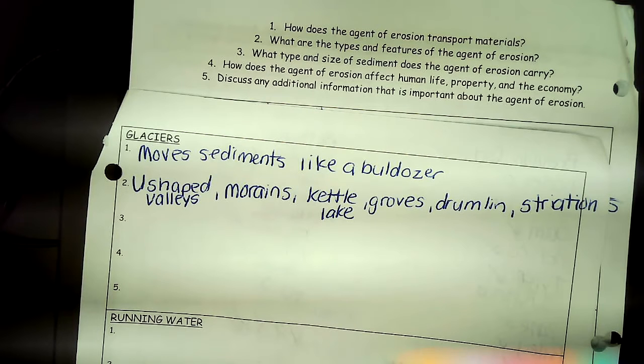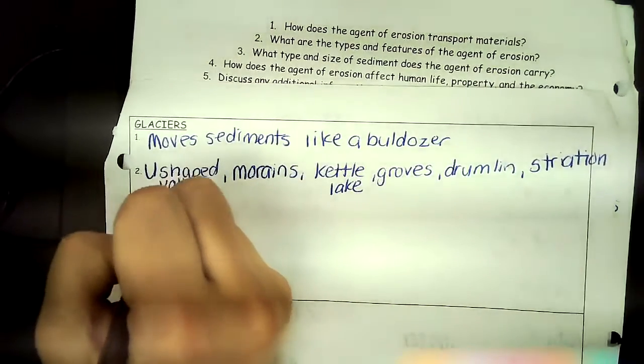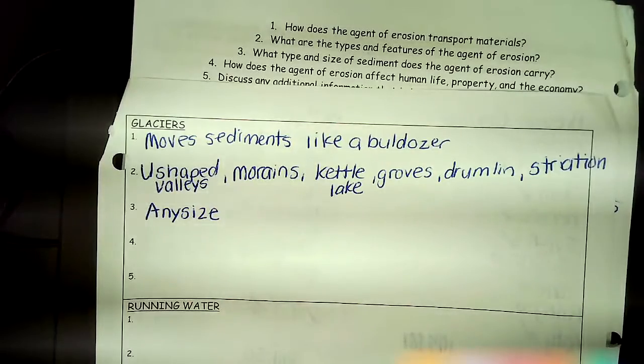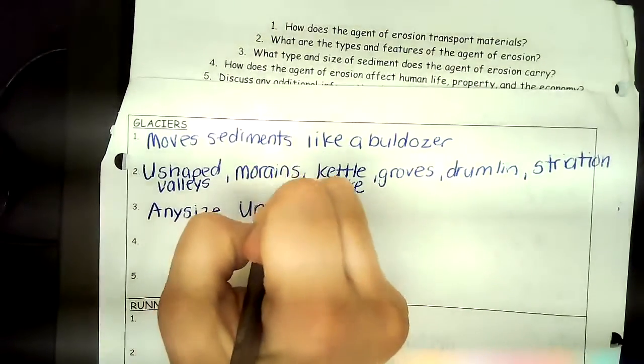Number 3, what type and size of sediments? Any size, whatever's in the way. So since it's any size, what can we say about those sediments? Unsorted.